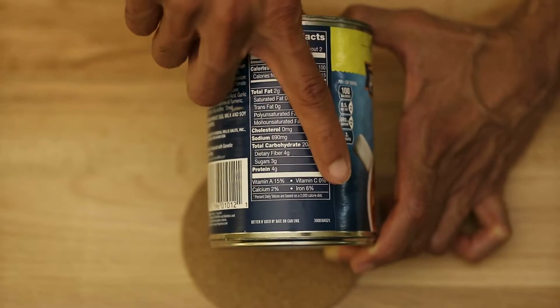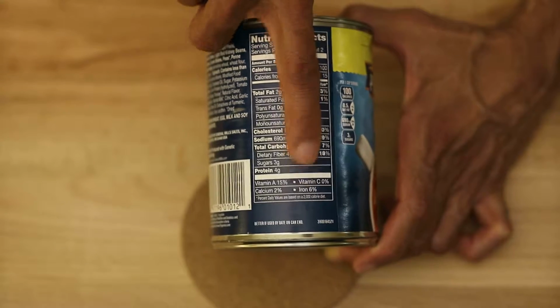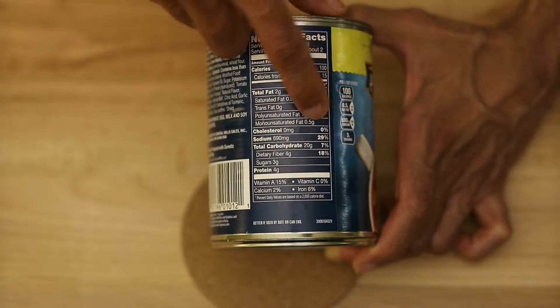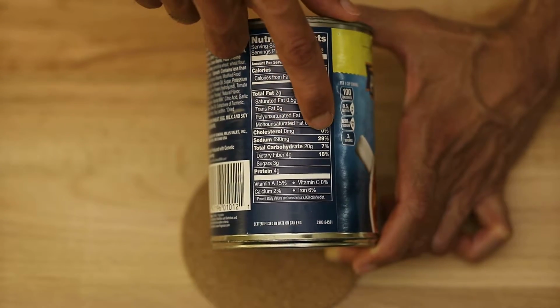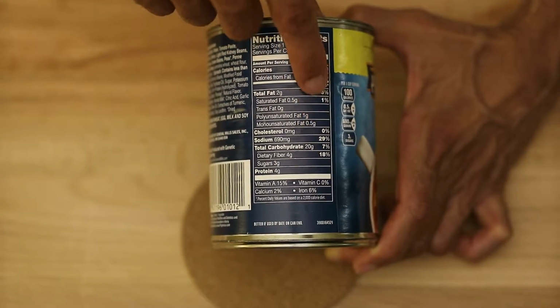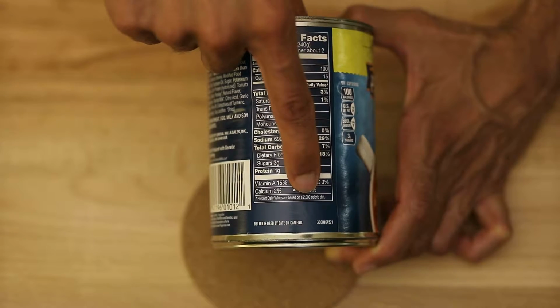So if you're ever wondering, is 690 milligrams a lot of sodium? Look at this number. Yes, it is. In this half a can, it's 30% of your daily value. In the entire can, it's 60% of your daily value. I really like these numbers to help you put it in perspective. And remember, it's based on a 2,000 calorie diet.